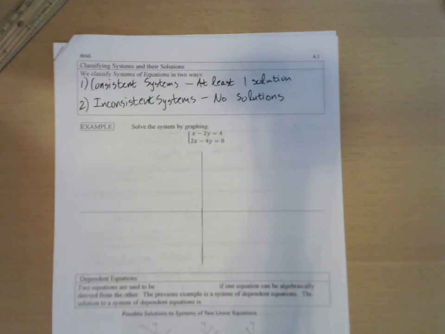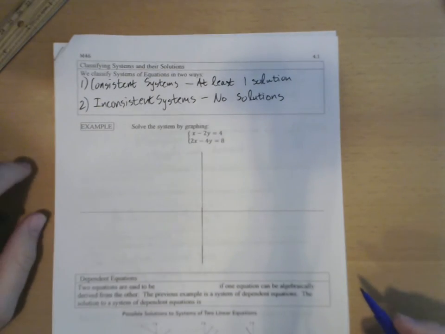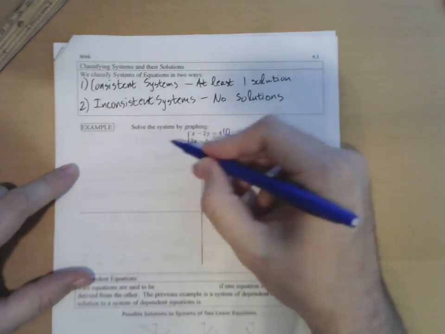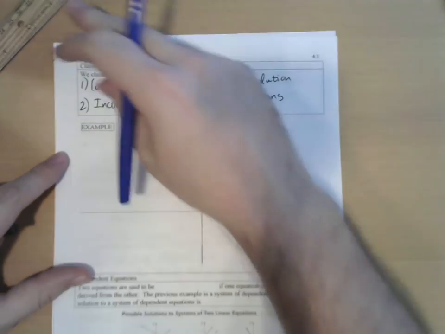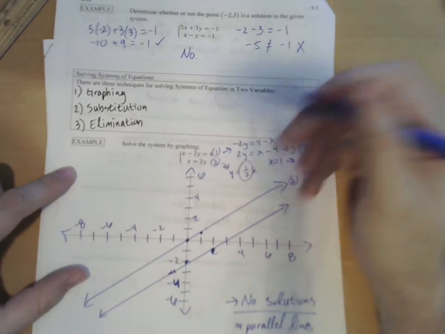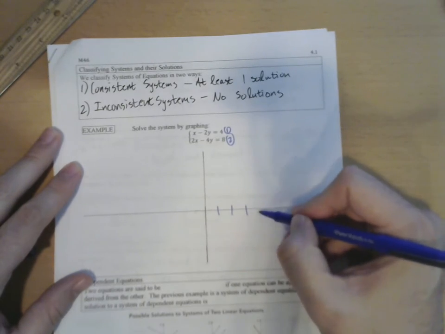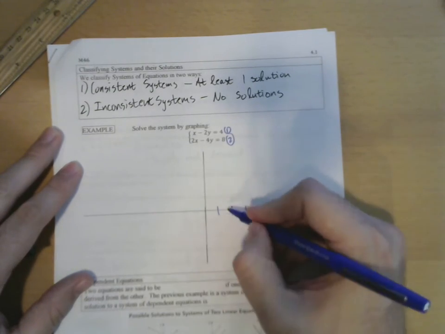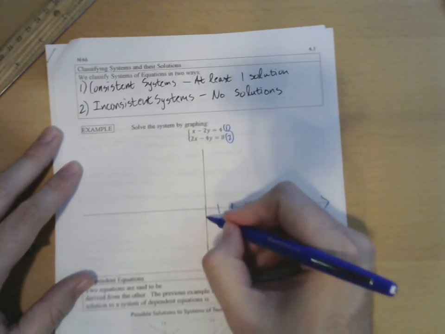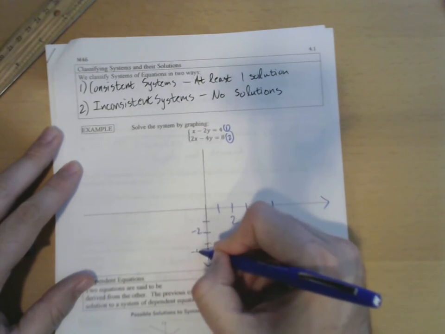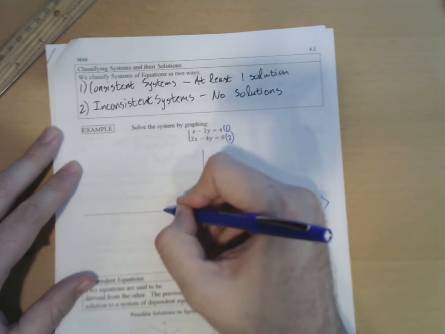Okay, so we have another example here. Solve the system by graphing. So this is the same graph that we had in the first one. On this example here, it's x minus 2y equals 4. So I can graph that one quickly here. So I'm just going to do a rough scale. I'm not going to go all the way out, just to 4, 5, -2, -4.